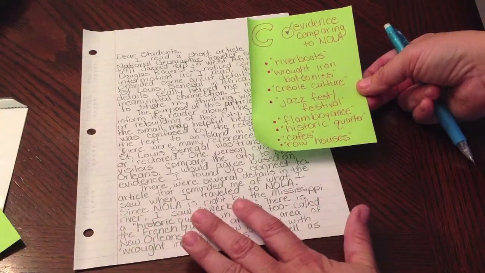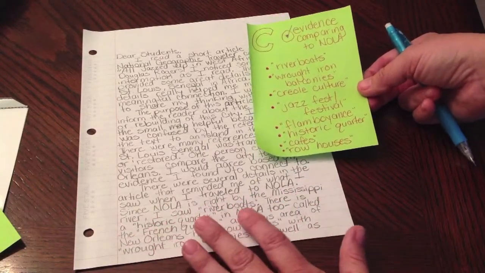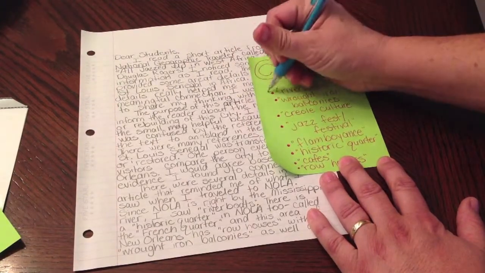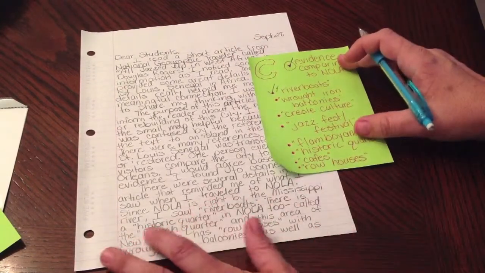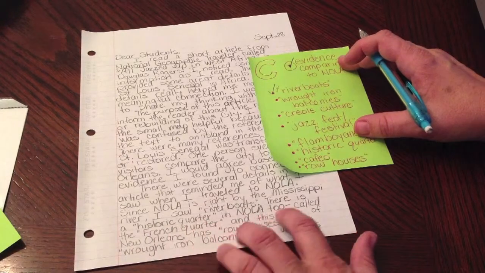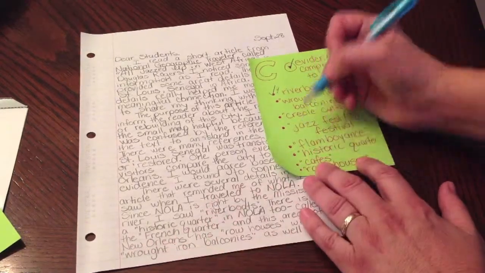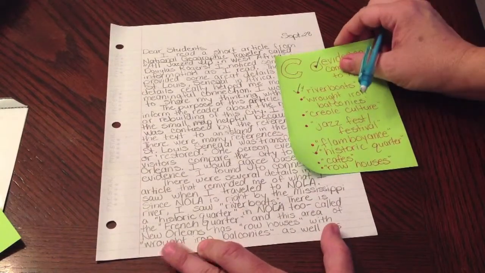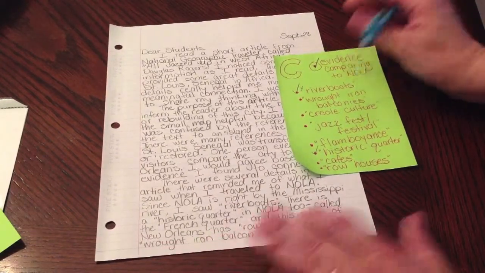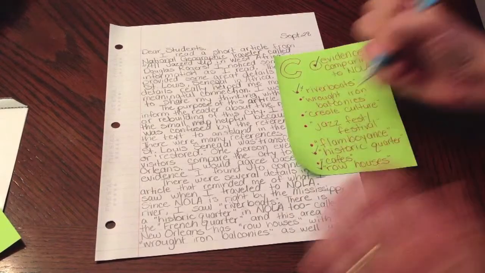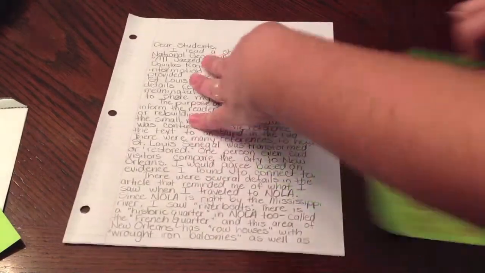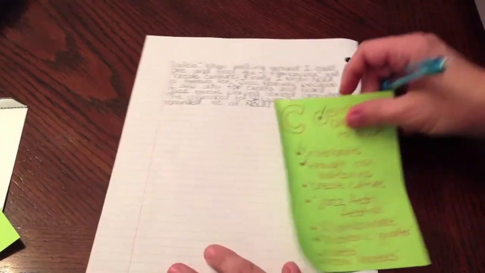Since NOLA is right by the Mississippi River, I saw riverboats. There is a historic quarter in NOLA too, called the French Quarter. And this area of New Orleans has row houses with wrought iron balconies, as well as cafes.